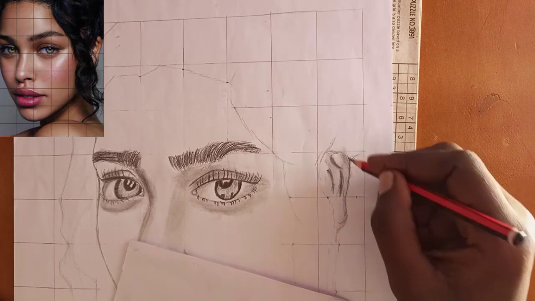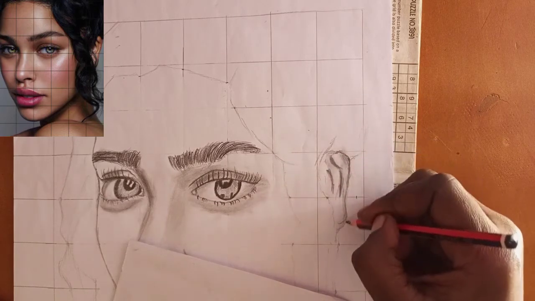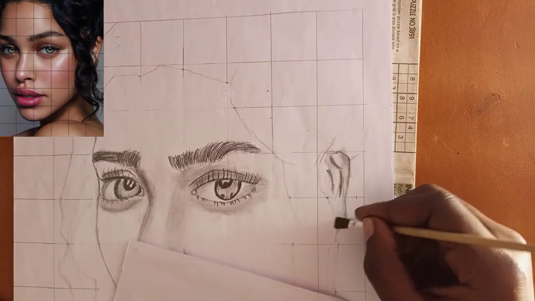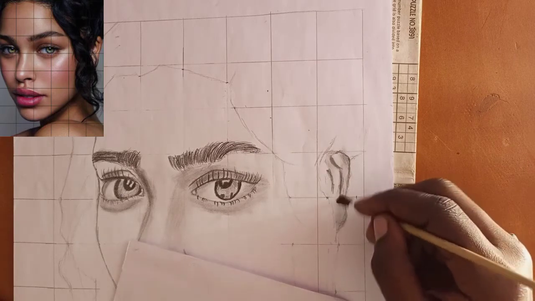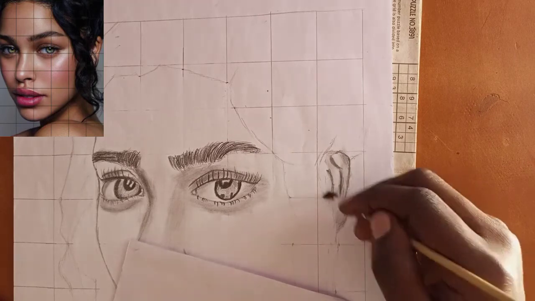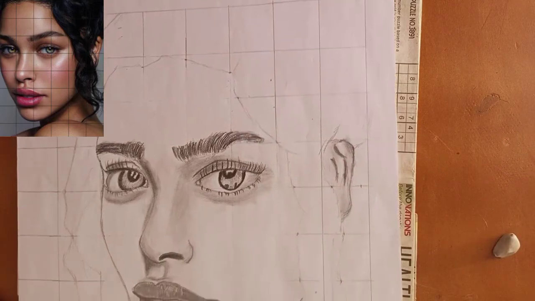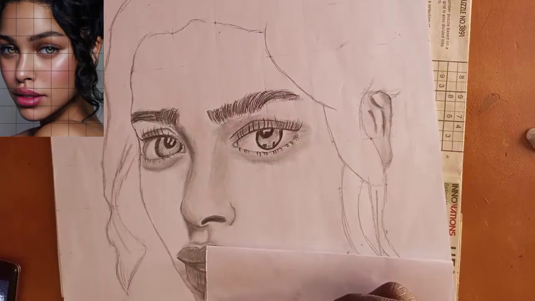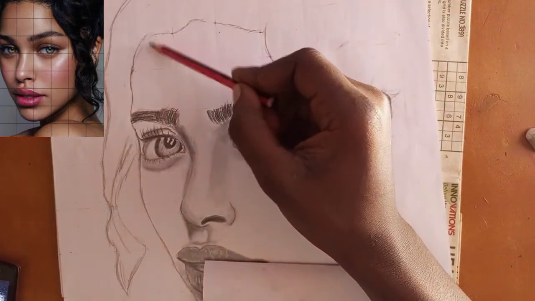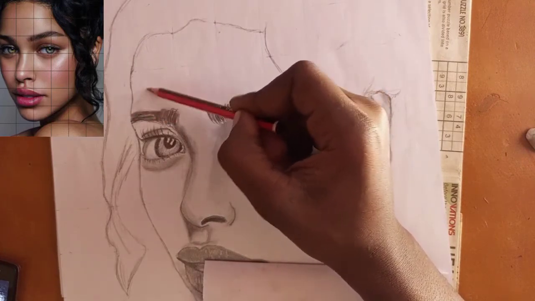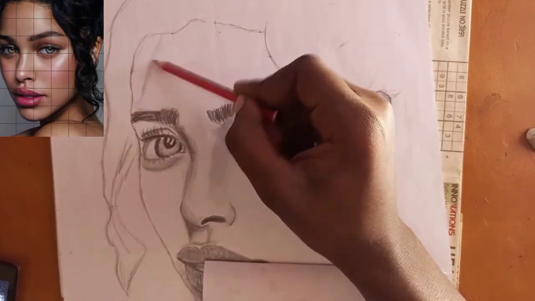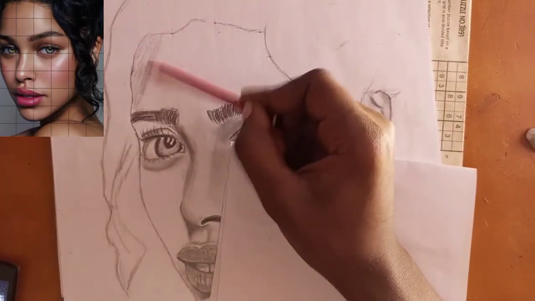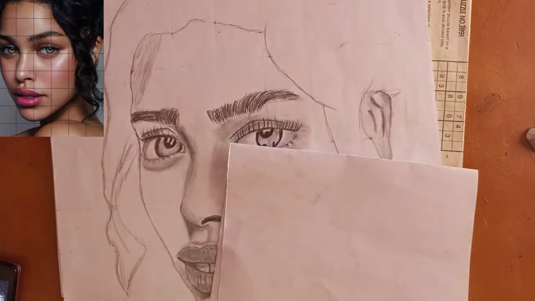Make it so good that if you present it to a person, you'll get surprised. Using a brush tool, you can blend it very well. Let's first erase these lines. As you see, I've erased them. I've got to shade the shadows on the face, and after shading we are to blend.